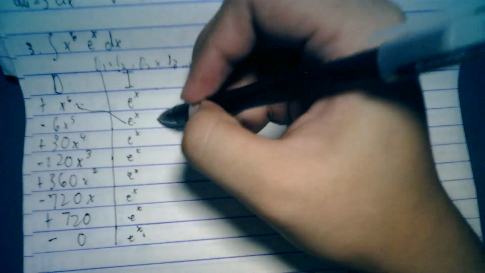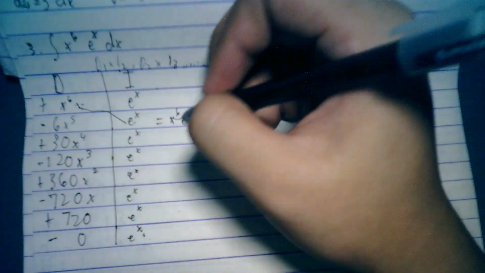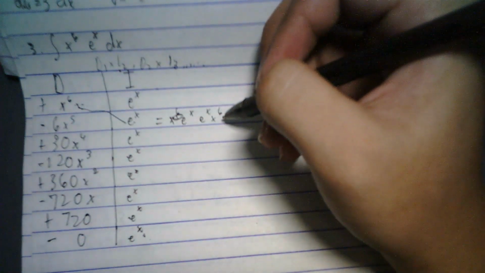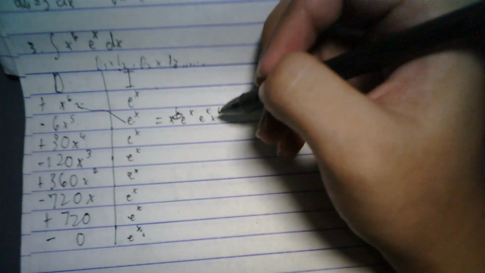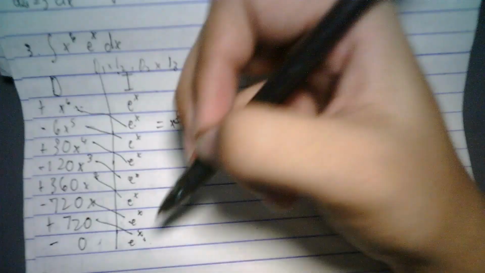So x^6 times e^x is just equal to x^6 e^x, or we can simplify that as e^x x^6.